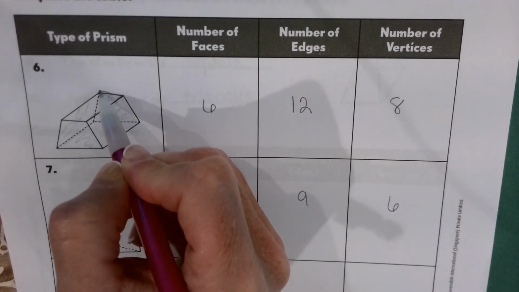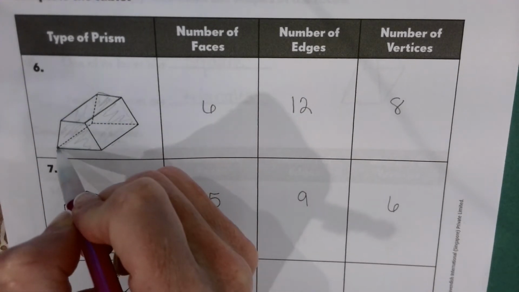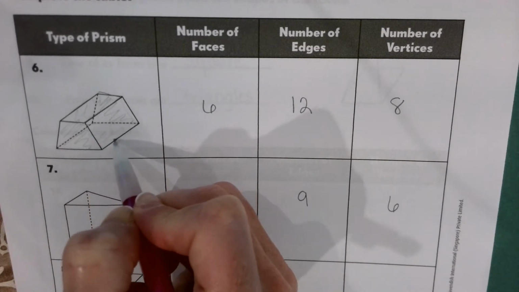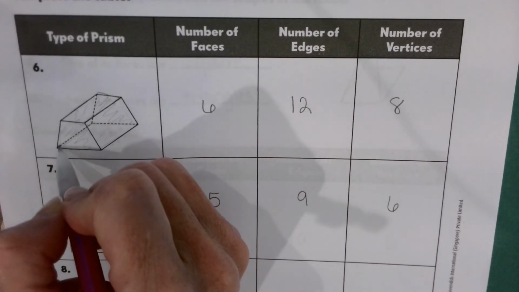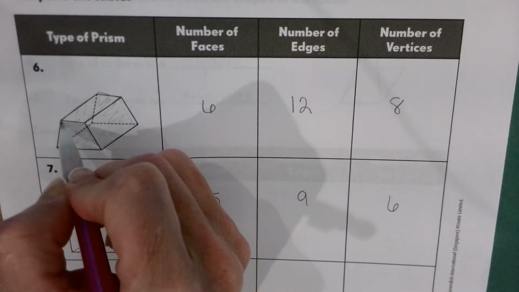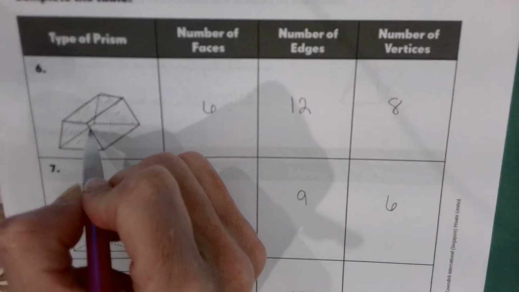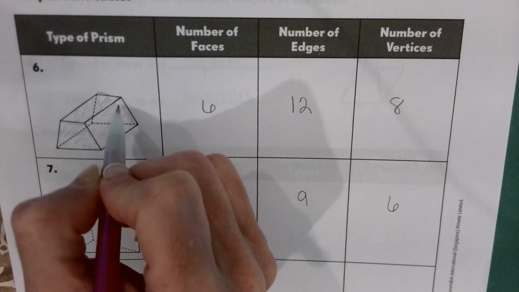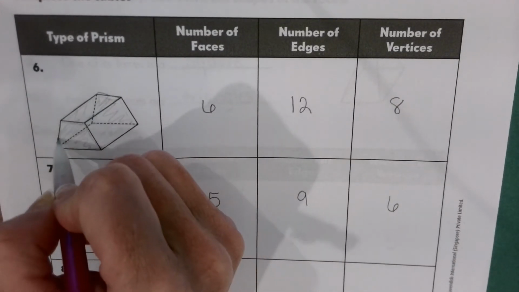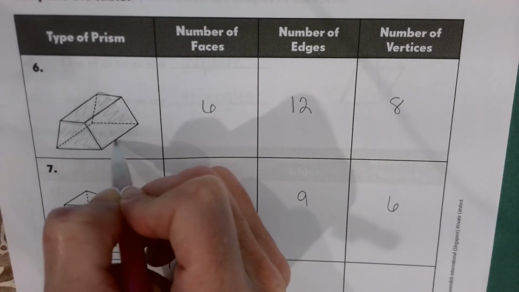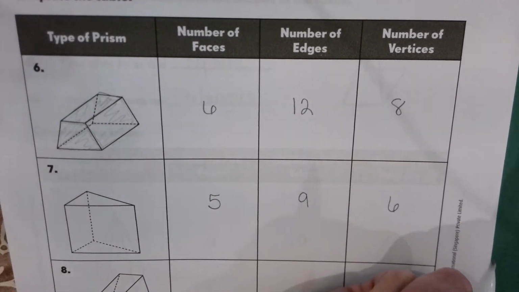The number of edges, 1, 2, 3, 4, 4 on top, another 4 on the bottom, and then 4 here, and then, hold on, you know what, we've double counted, so let's start again. 1, 2, 3, 4, 5, 6, 7, 8, 9, 10, 11, 12.